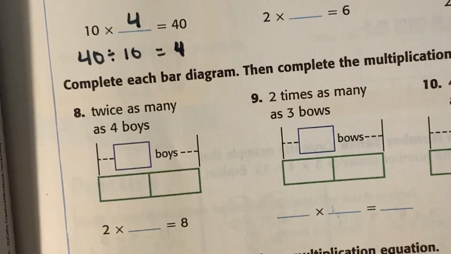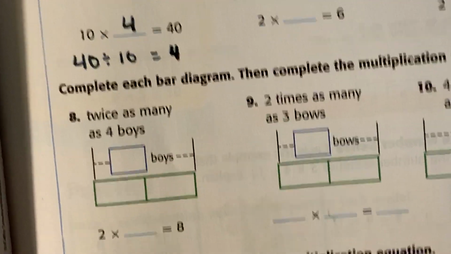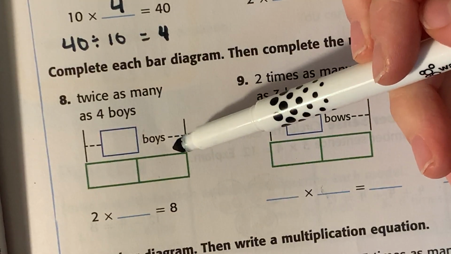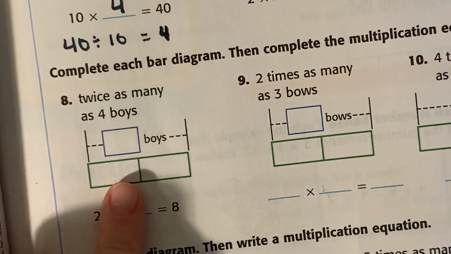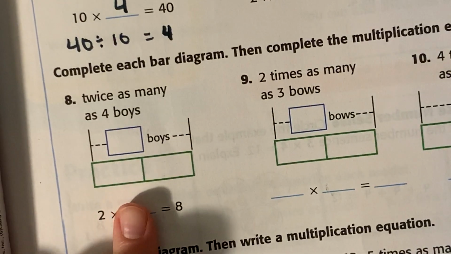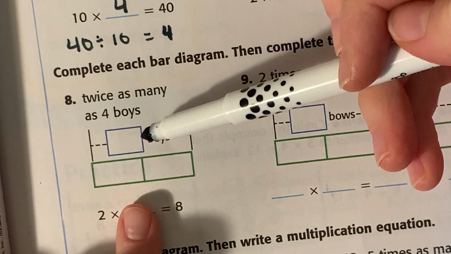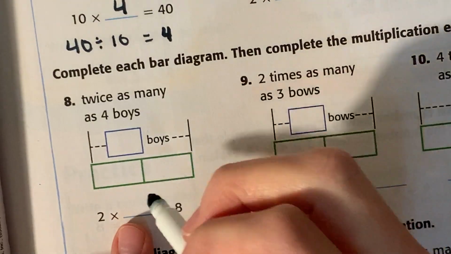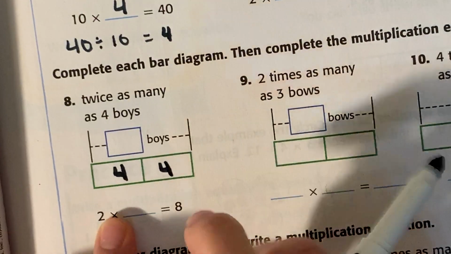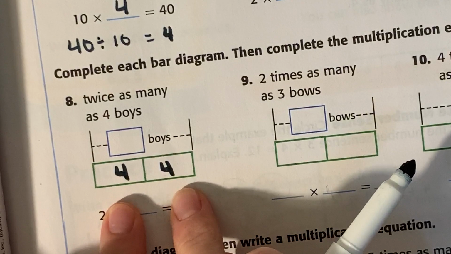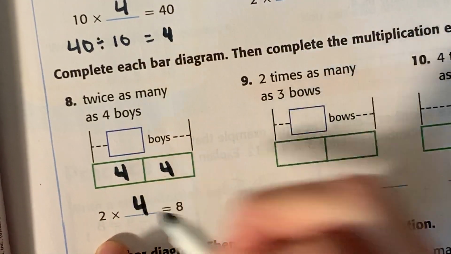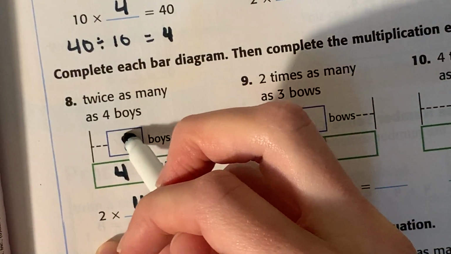This next representation is called a bar diagram. So they're saying there's twice as many as 4 boys. So what they're saying is here you're going to divide this into 2 sections. And there are twice as many as 4 boys. So there are 4 boys in each. So there's twice as many. There's 2 sets of the 4 boys, which gives us a total of 2 times 4, which gives me 8.